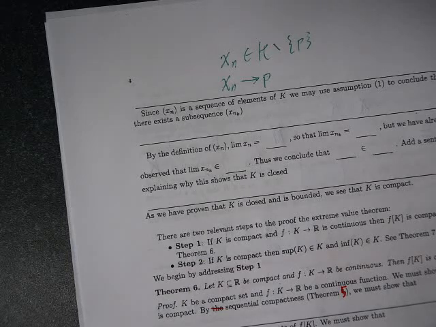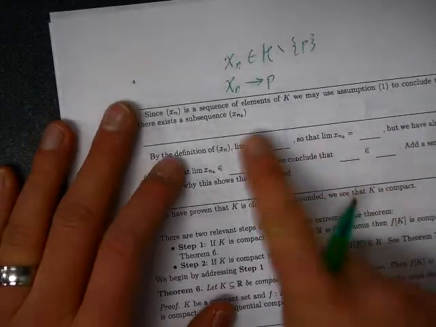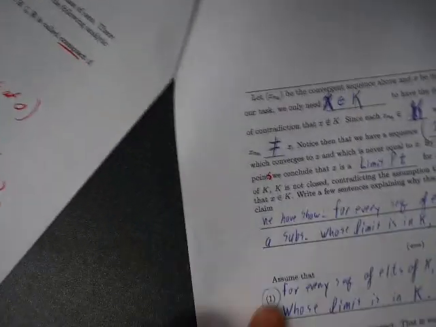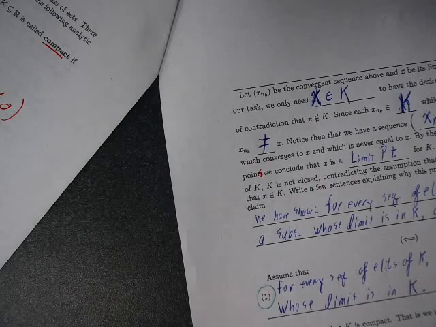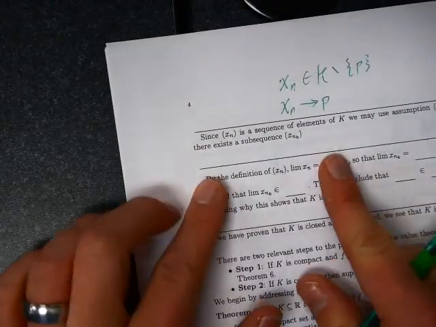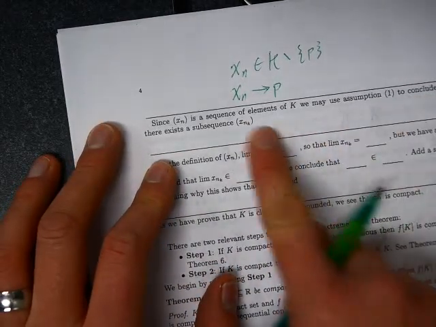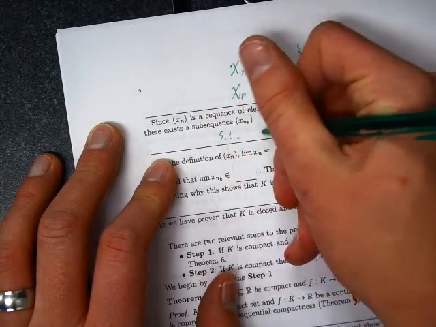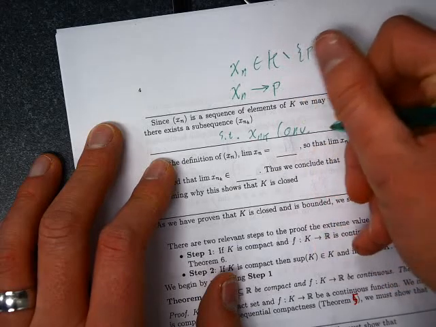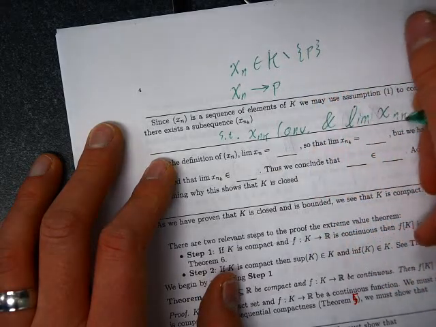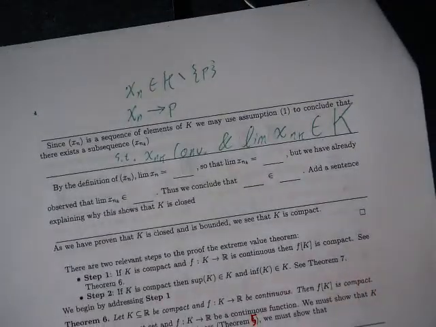But remember, this set is compact. K is compact. What do we know about sequences of elements of a compact set? What did we assume about sequences of this particular set? The limits are in K. Yeah, not only that, but their limits exist in some sense. We can use the assumption labeled 1. Every sequence of elements of K has a convergent subsequence whose limit is in K. So assumption 1 implies that there exists a subsequence x sub n sub k such that x sub n sub k converges and its limit is in the set big K. Right, that's exactly what we assumed about every sequence.